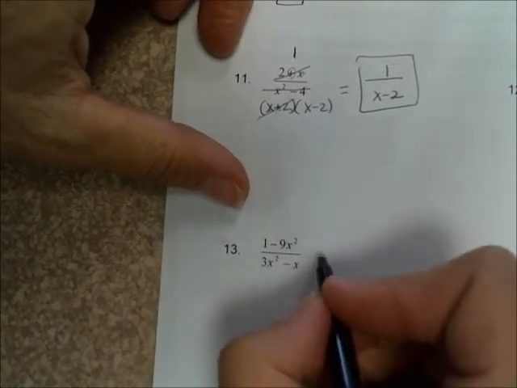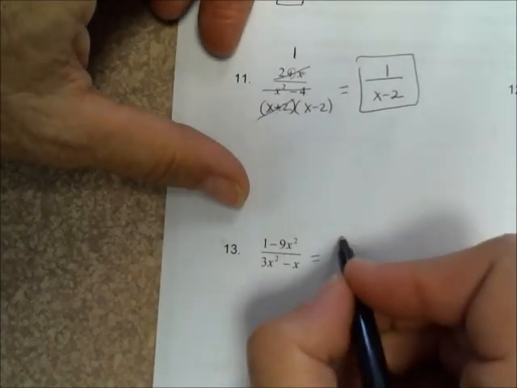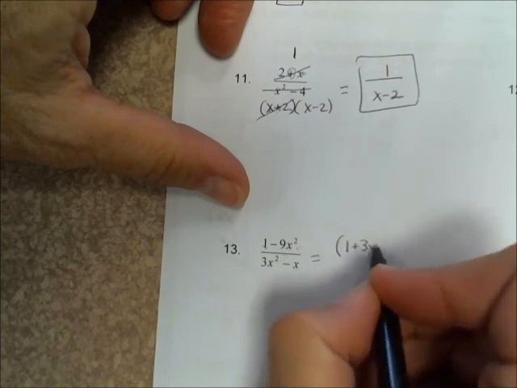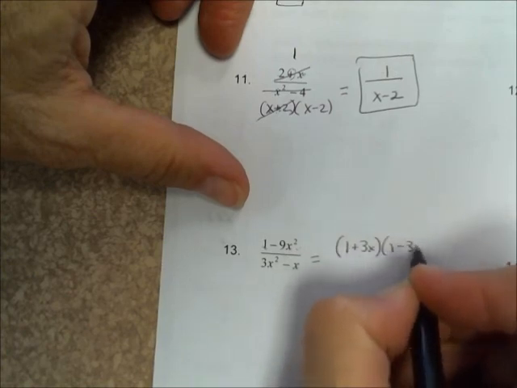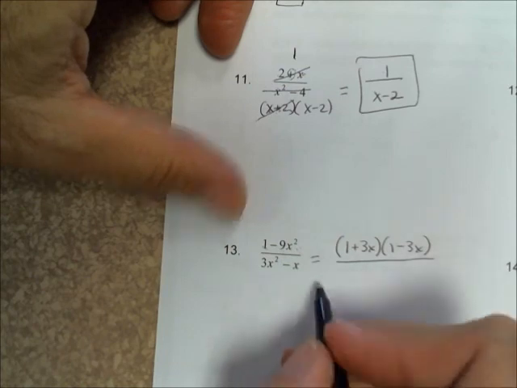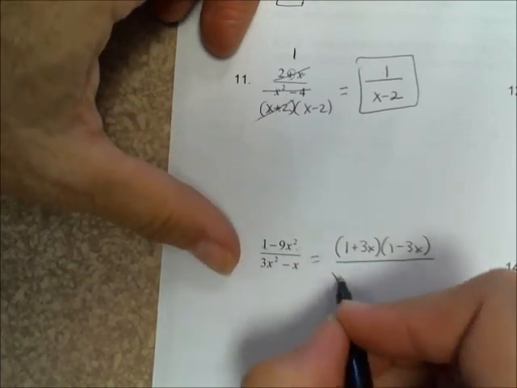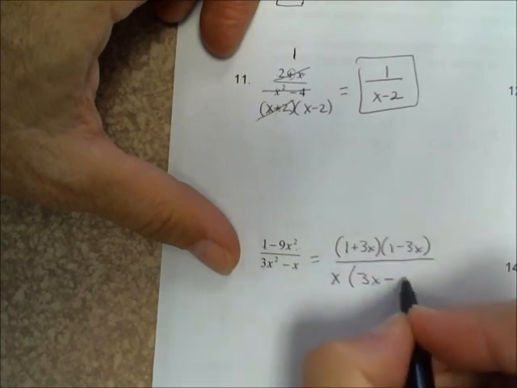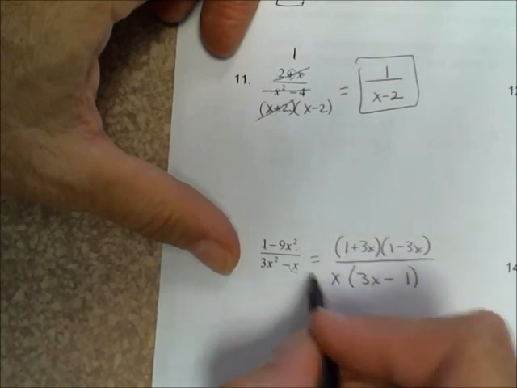Everything else canceled. In this example, we have a DOTPS. We have 2 perfect squares, 1 plus 3x, and 1 minus 3x. And in the bottom, we have a GCF of x. And we're left with 3x minus 1. Don't forget that 1 here.